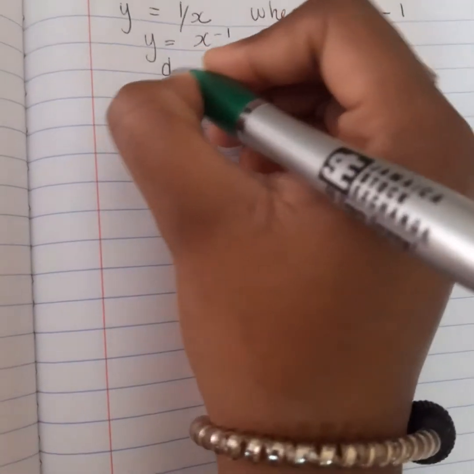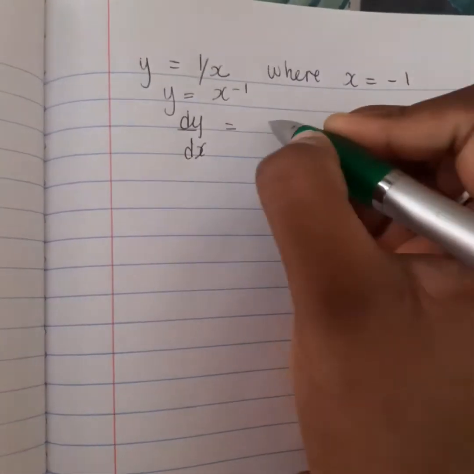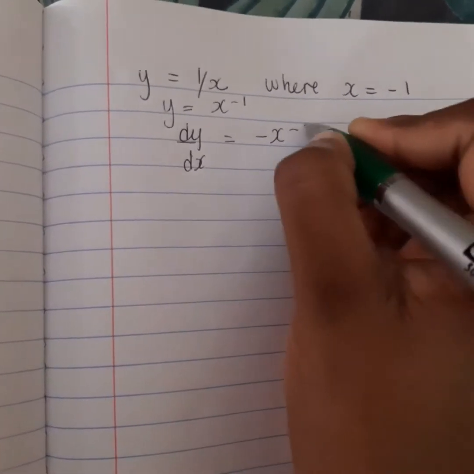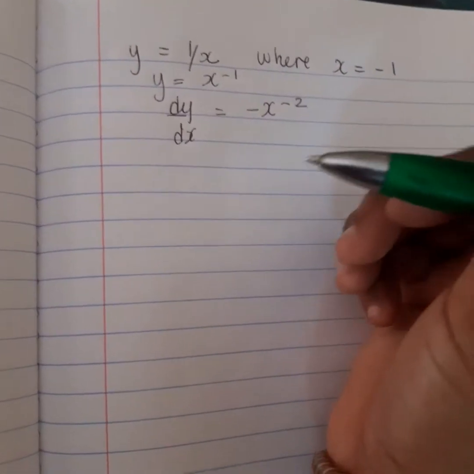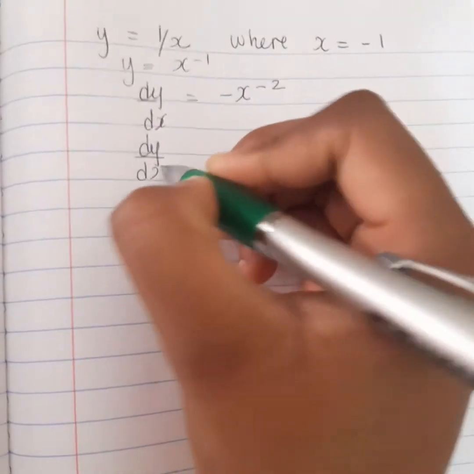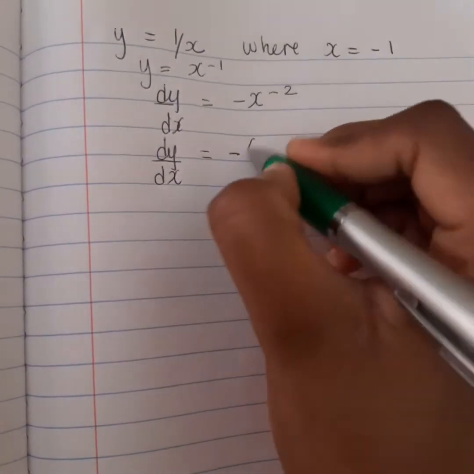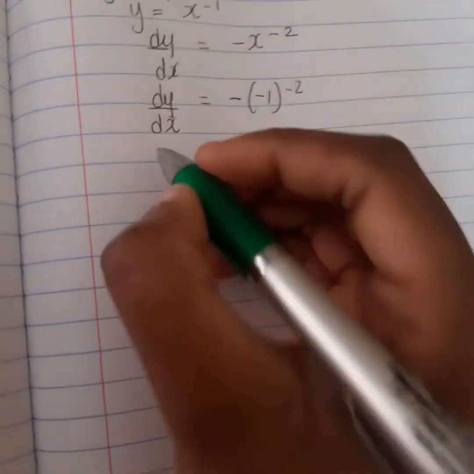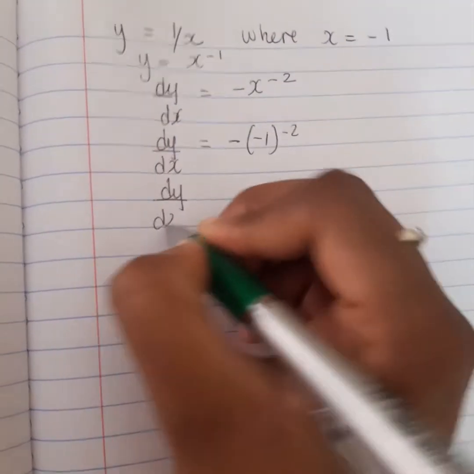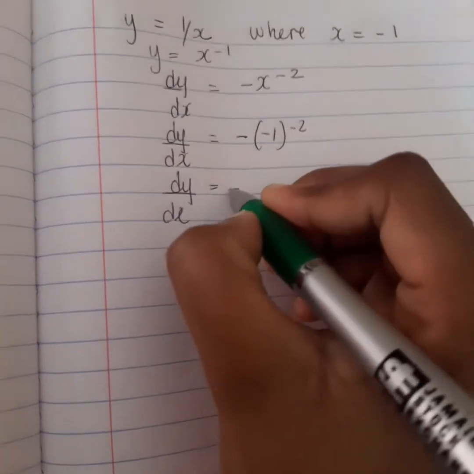Now finding dy by dx, we have minus x to the minus 2. So now we can go ahead and find our derivative, or gradient, sorry. So dy by dx, minus 1 to the minus 2, that's 1 times minus 1, minus 1.